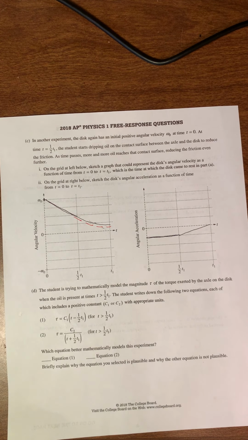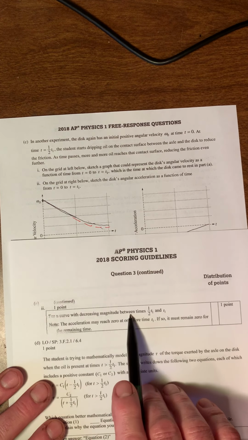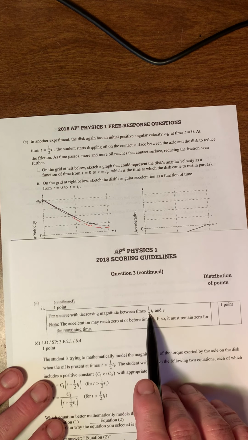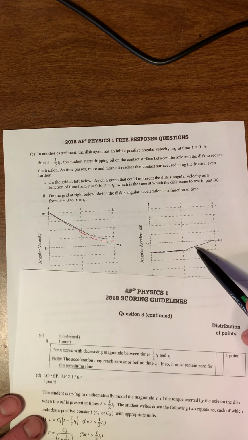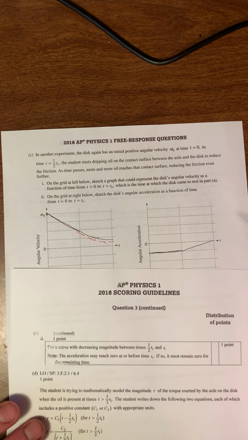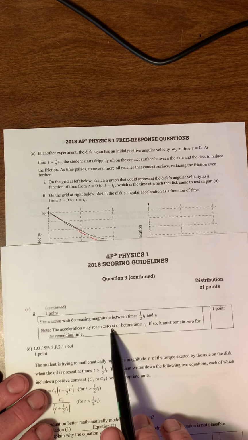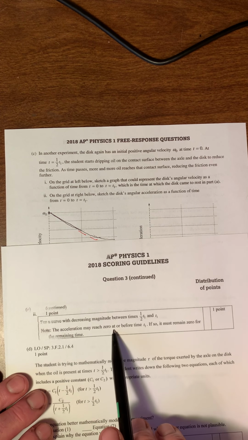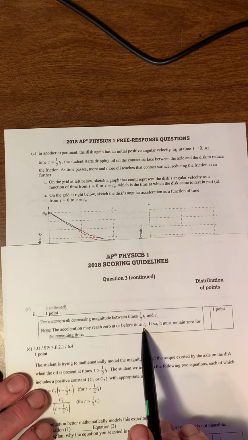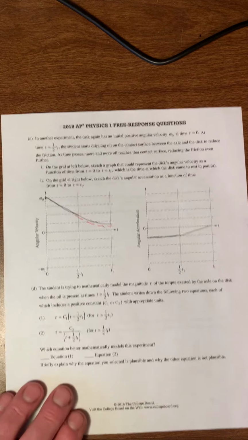All right, last part, D. Oh, wait, I didn't go over the acceleration one. For a curve with decreasing magnitude between t1 over 2 and t1, I did a curve with decreasing magnitude. Because when you go from a negative number towards 0, you are decreasing. Remember, sign is just direction here. An acceleration that may reach 0 at or before time t1. I got away with that. Last one.